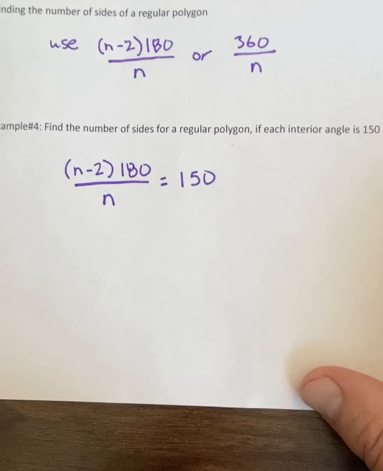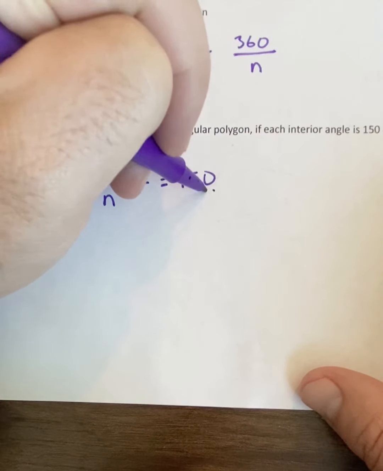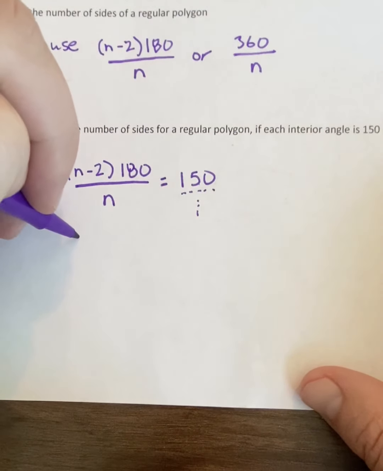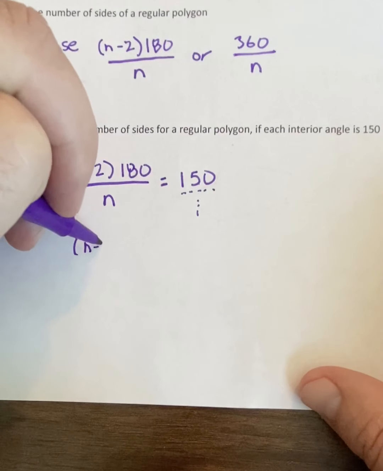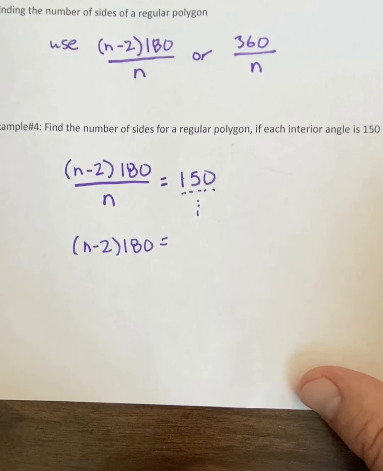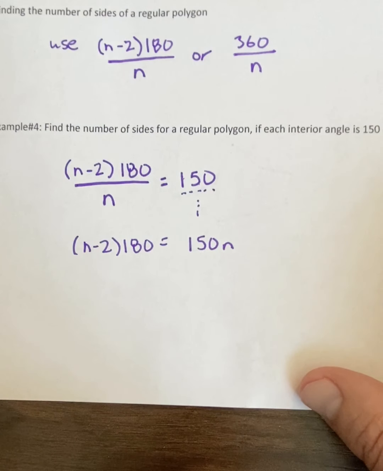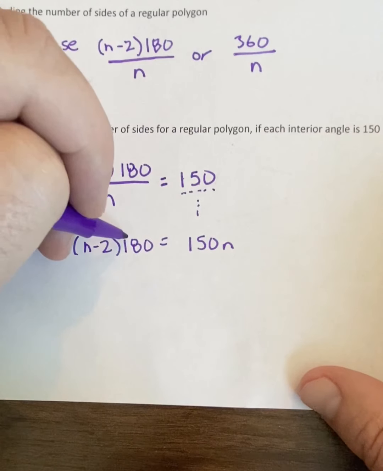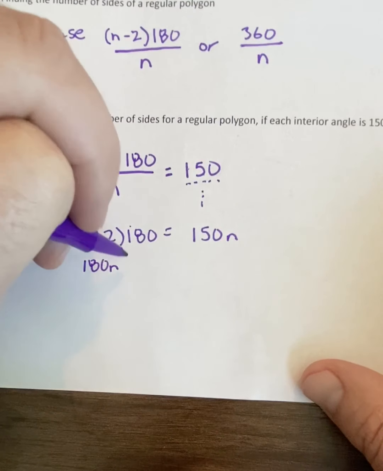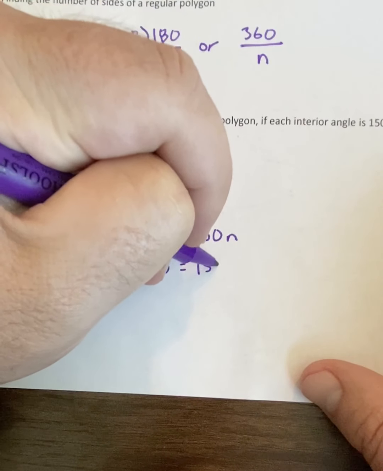So here, since we've got a ratio here, we've got a whole number here, I'm just going to write that over 1 and cross multiply. And so that would just give us 1 times n minus 2 times 180 on that side equals 150 times n. So 150n on this side. And then I would distribute the 180 on the left-hand side, giving me 180n minus 360 equals 150n.